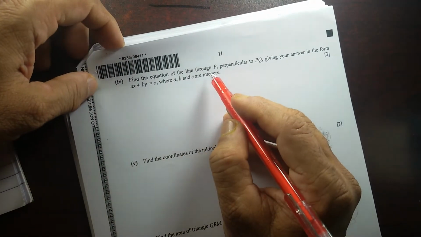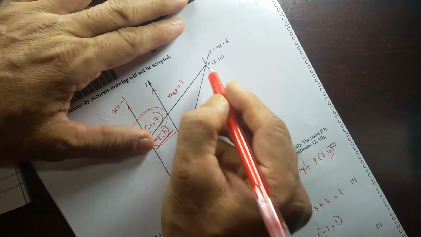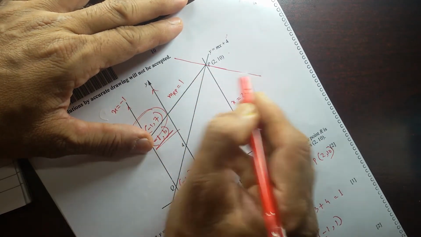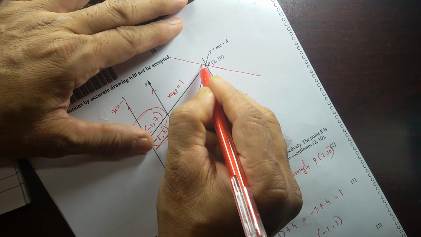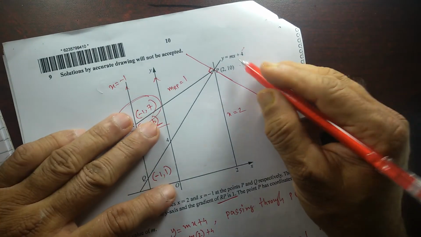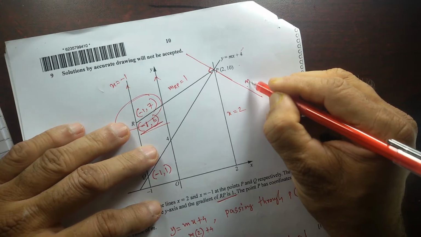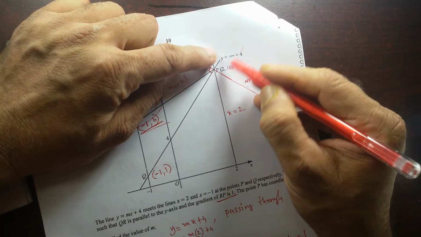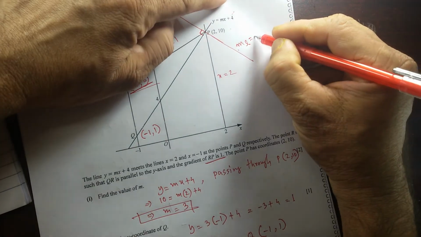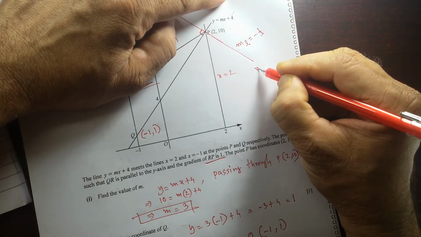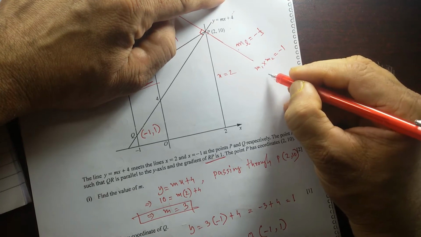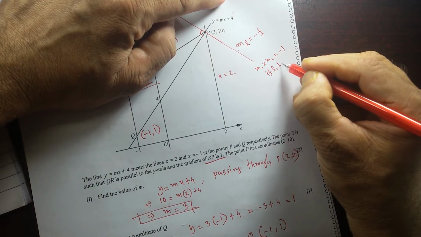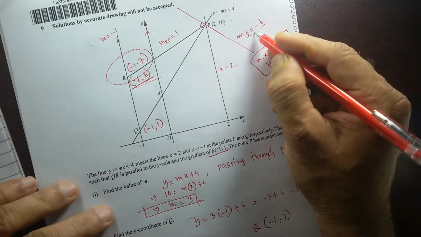Okay, so that's done. Now it says find the equation of the line through P perpendicular to PQ. So this is my PQ and the line is perpendicular to this. Let the gradient of this line L be... remember what was the gradient of this particular line? It was 3. So that's going to be minus 1 by 3. Why? Gradient 1 times gradient 2 equals minus 1 if L1 is perpendicular to L2. I hope you remember that. So that's the gradient of this.